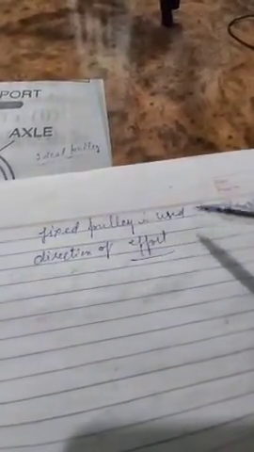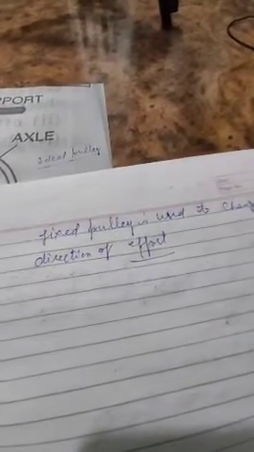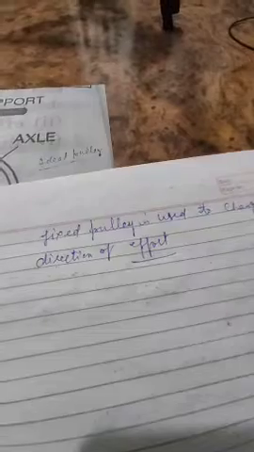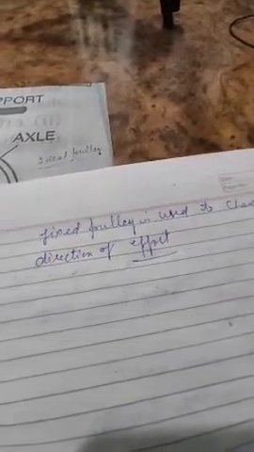Like you can take a case of fetching water from the well. Once again, you can take the example of fetching water from the well. So we are just changing the direction of the force applied by pulling the string in the downward direction.